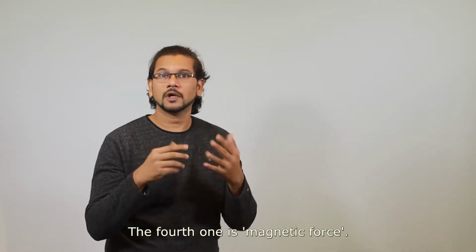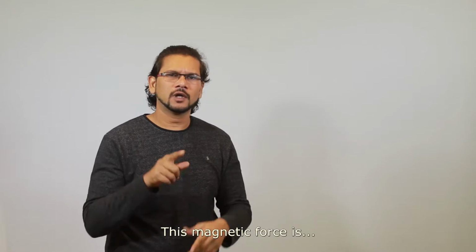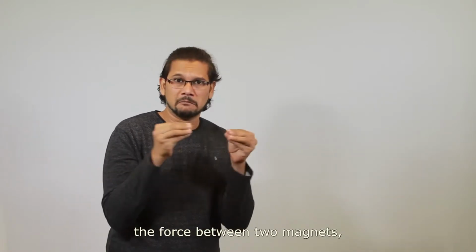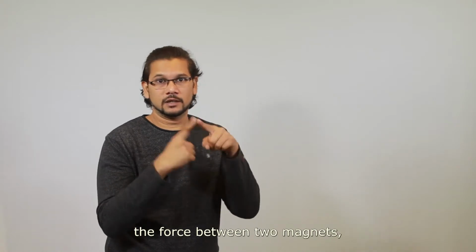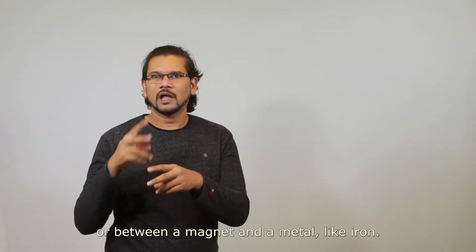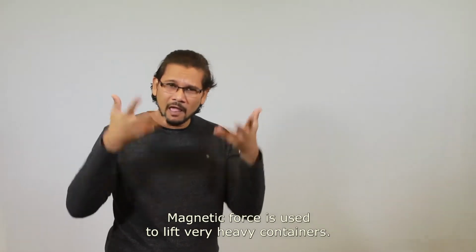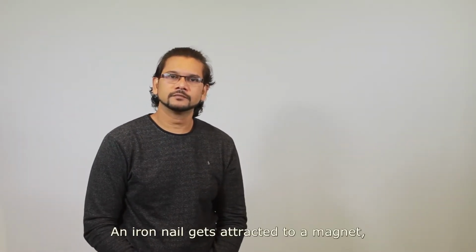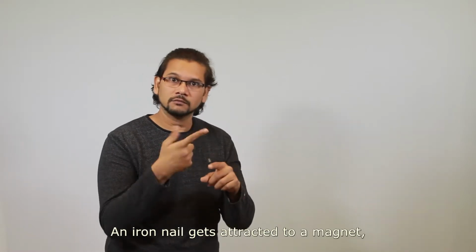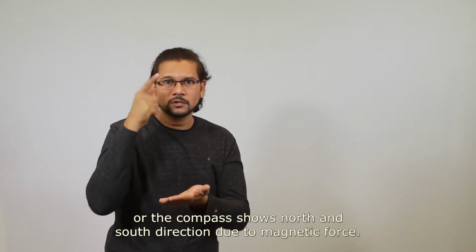The fourth force is magnetic force. This magnetic force is the force between two magnets or between a magnet and a metal like iron. Magnetic force is used to lift very heavy containers. An iron nail gets attracted to a magnet, or the compass shows north and south direction due to the magnetic force.